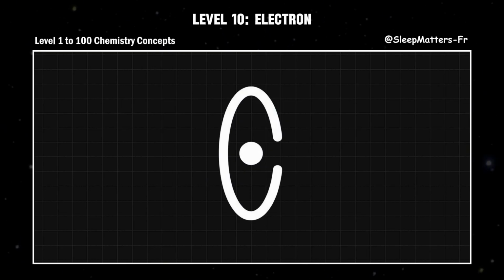It is the spark that creates electricity, the force that powers your world, but it is also the cause of chaos. Electrons decide how atoms connect. They decide which atoms become friends and which become enemies. They are the ones who make chemical reactions happen, but they are also the ones who cause explosions.